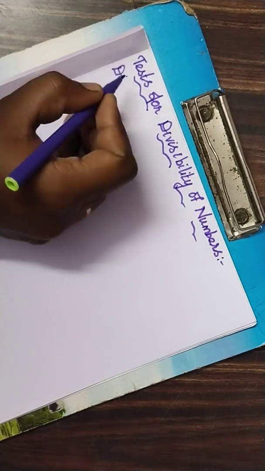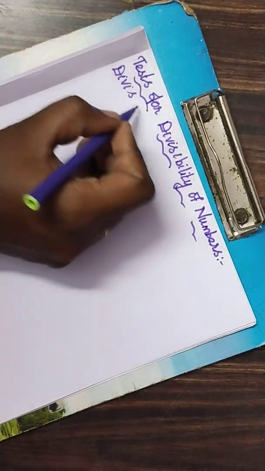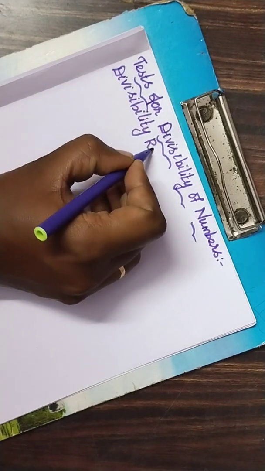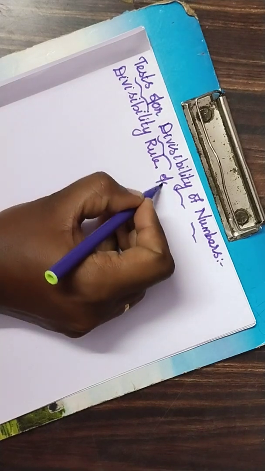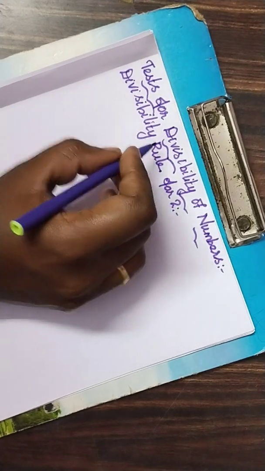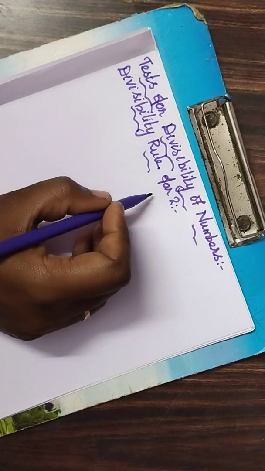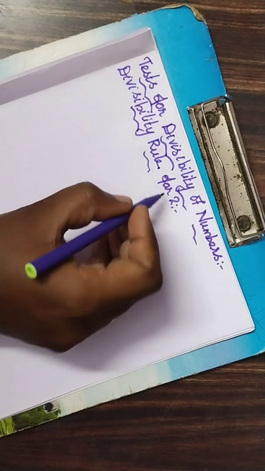First test, divisibility rule for 2. If the last digit of the number is an even number, even number means 0, 2, 4, 6 and 8.